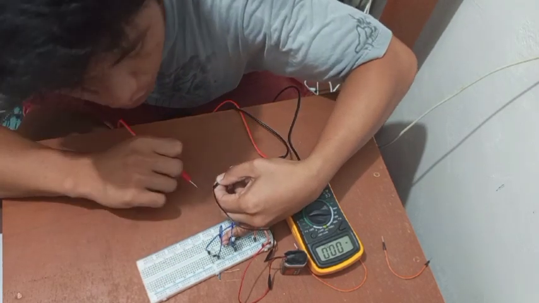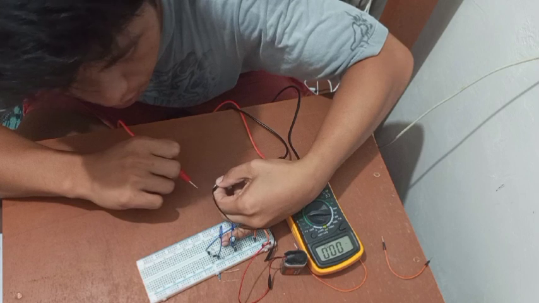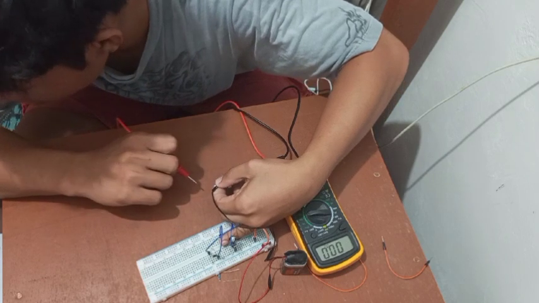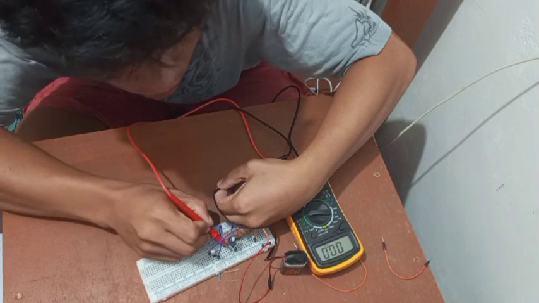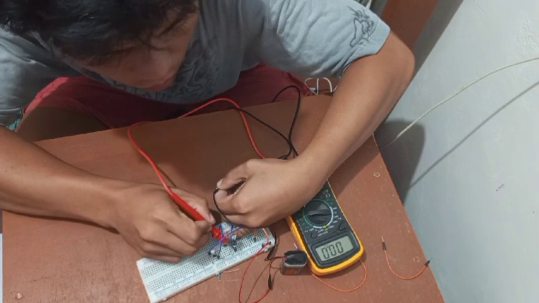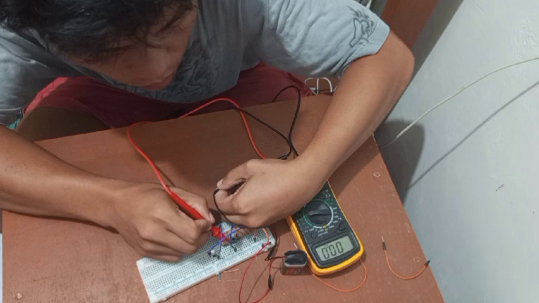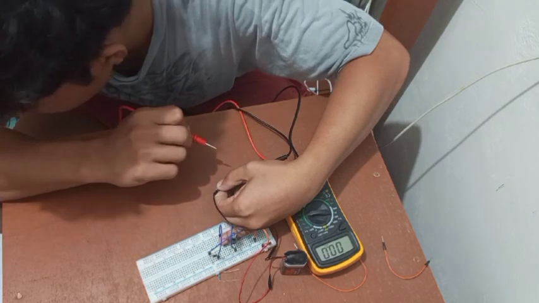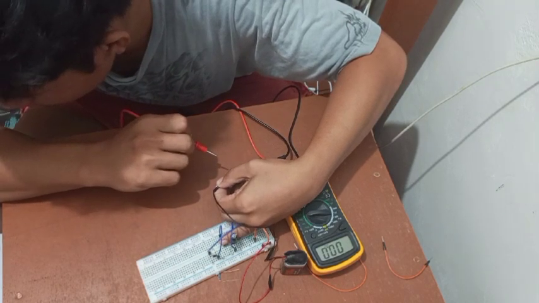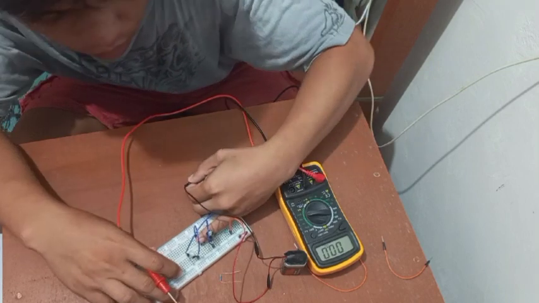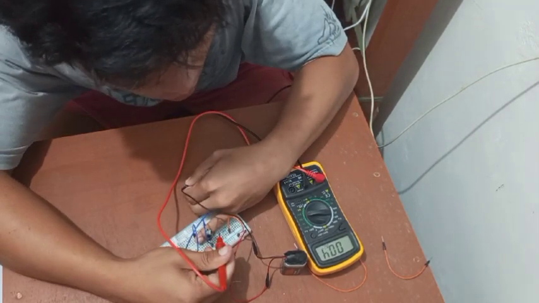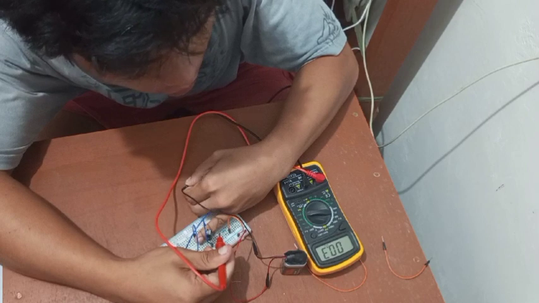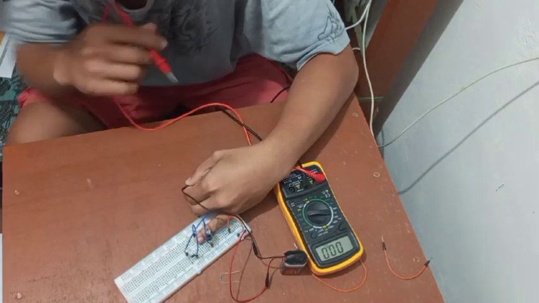For the capacitor, same figure, plus 2 switch on, 0 also. For the resistor, switch on, we have 0.3 amps.